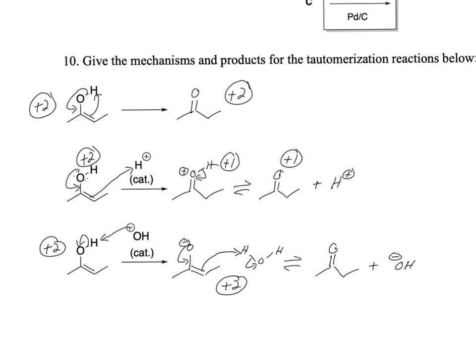Base catalyzed, a little different. The base now deprotonates the hydrogen, takes the hydrogen off, makes an O-. It's called an enolate. Learn more about those later. Electrons come down, pi bond reacts. You remake OH-, which is the catalyst, which you need to do. Get to the same tautomerization product.